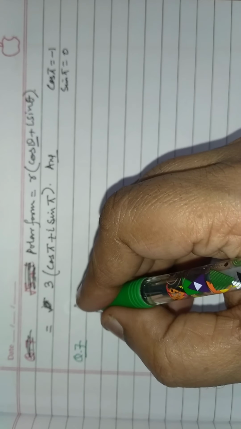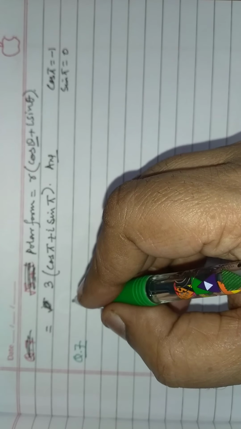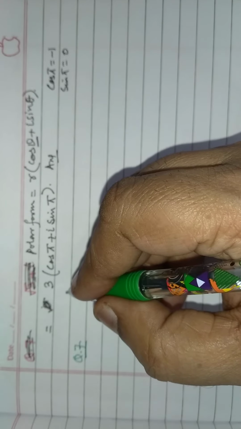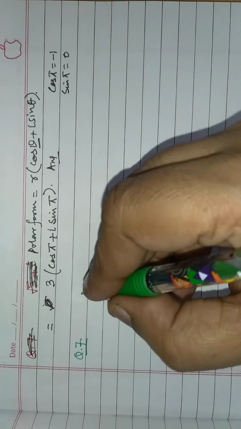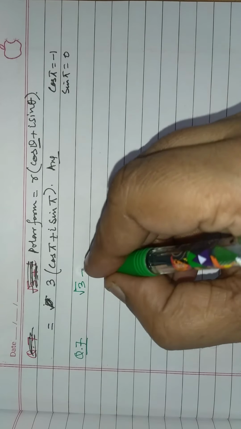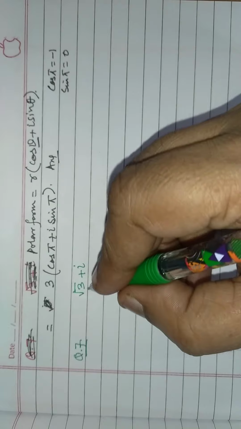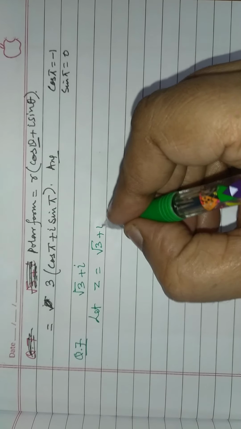Now question number 7. Just a minute, I will see. Question number 7 is root 3 plus i, and here we have to convert this complex number into polar form. So let us suppose z is equal to root 3 plus i.